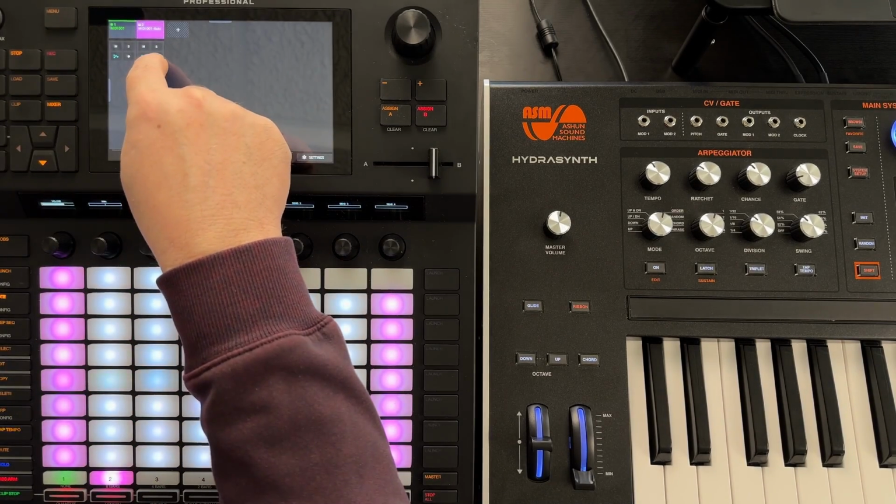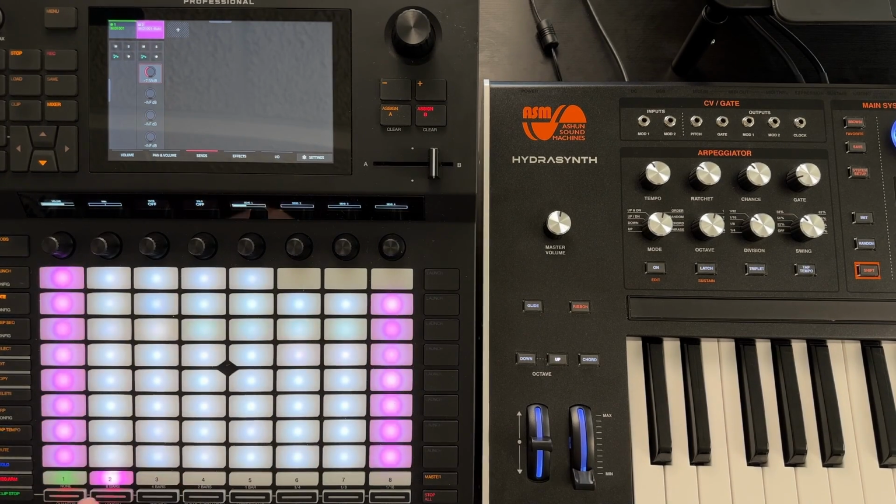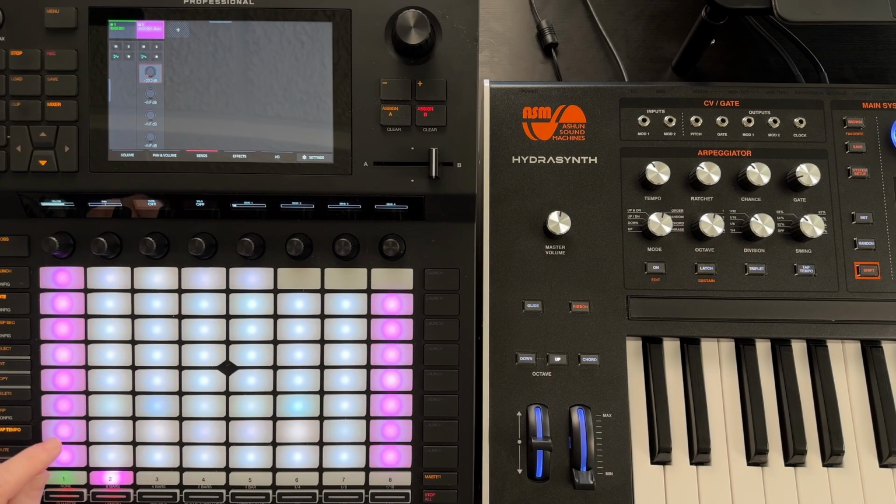And for this one, I could just turn this send amount up however much I needed it and adjust from there. And that's quite a bit. It was pretty light on the original patch. So just dial that into taste.